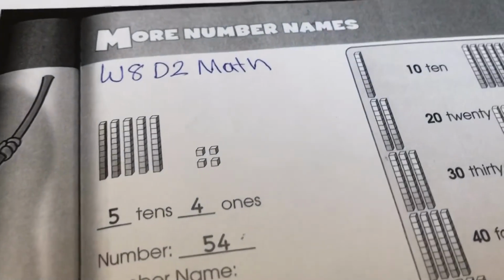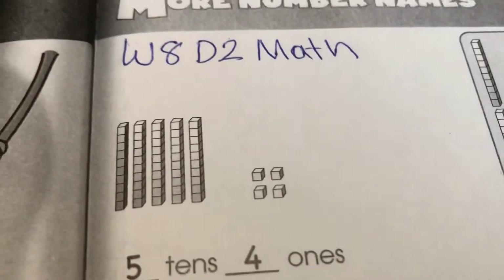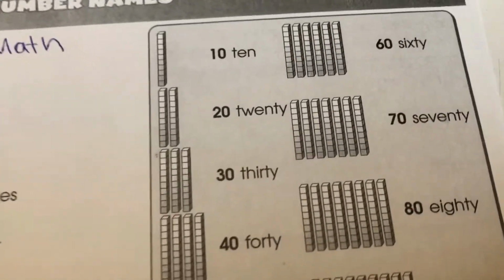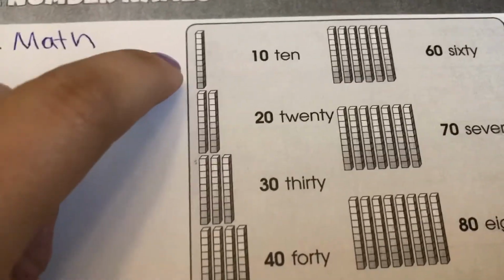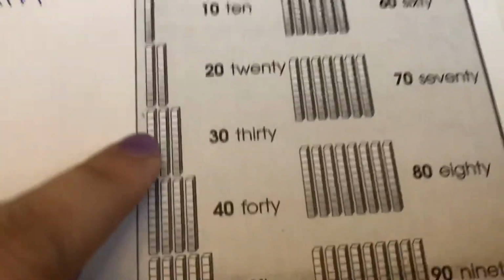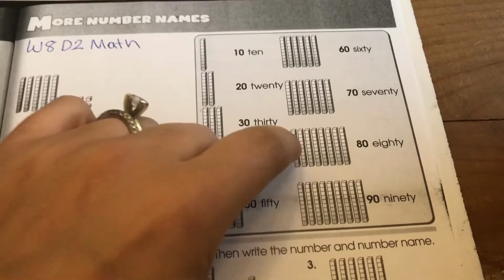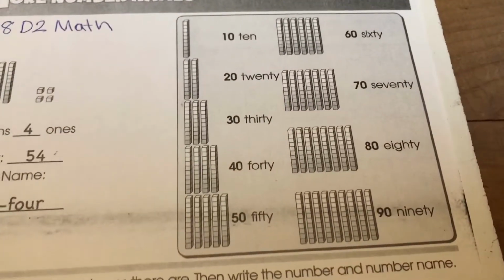Our activity today is called More Number Names. It's week 8, day 2 math, and we have our place value here. So our place value blocks are over here. We've got 10 right here, which is our stick, 20 is 2 sticks, 30 is 3 sticks, and so on. I love how they represent that so you can see the blocks.